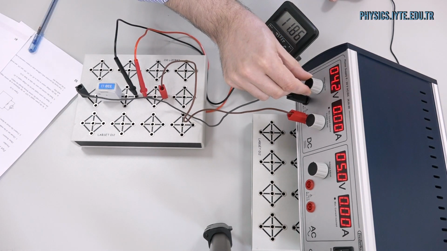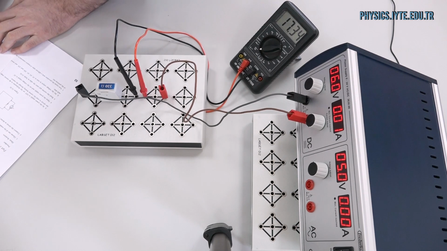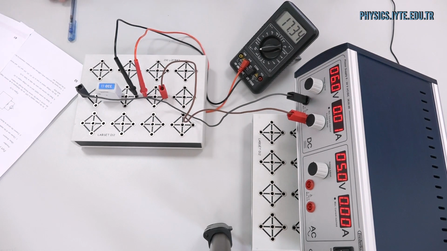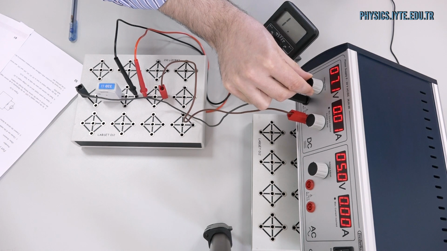Again, we increase the voltage to 6 volts. And we see that the current increases to 17.27 milliamps. Next, we increase the voltage to 8 volts.